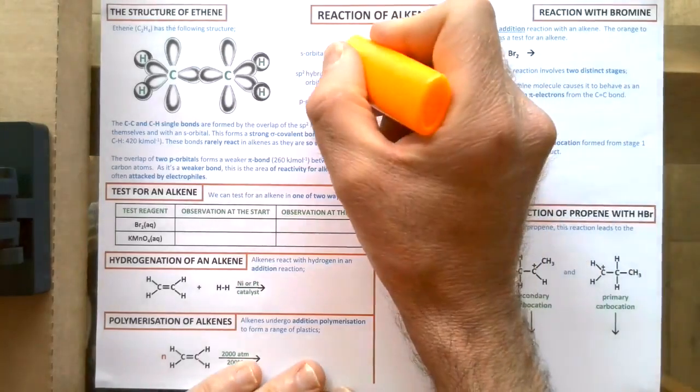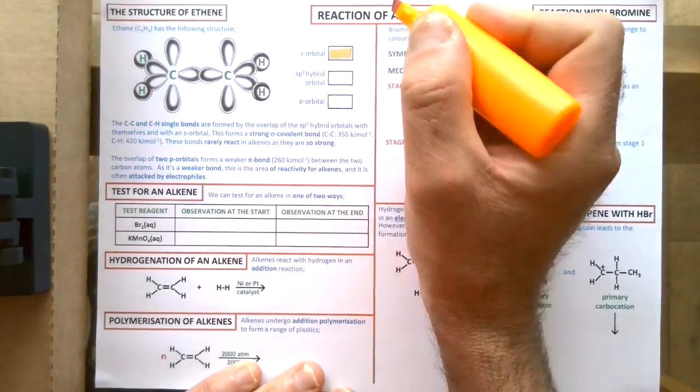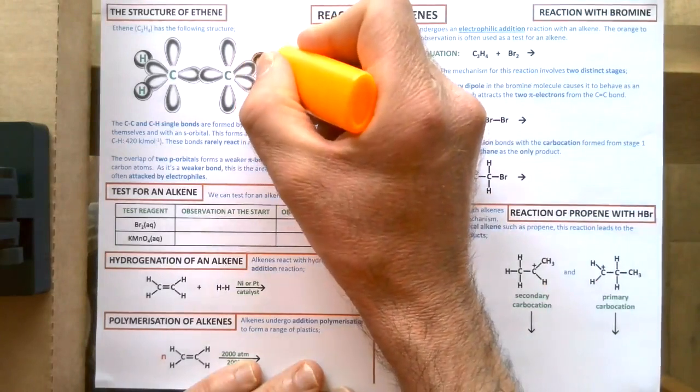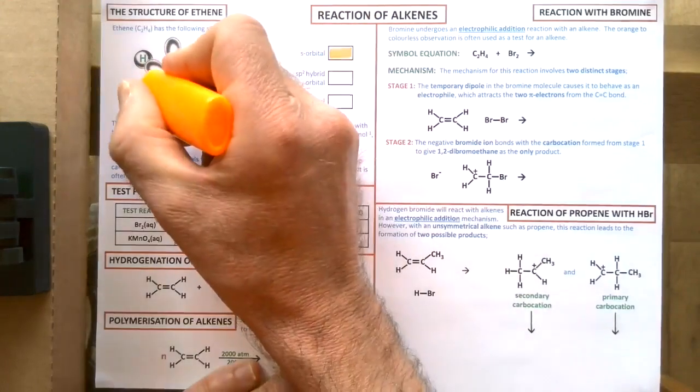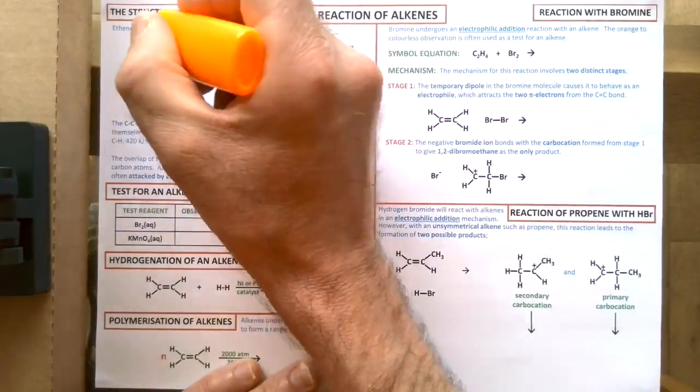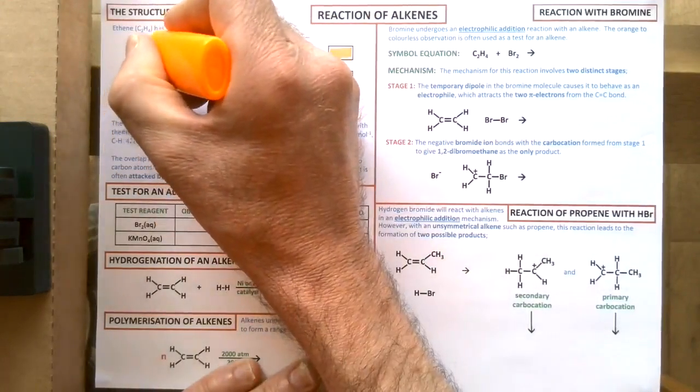So the s orbitals I'm going to colour in this orange, and as you hopefully know, the s orbitals are spherical in shape, and each hydrogen atom has its outer electrons in an s orbital, one s1.